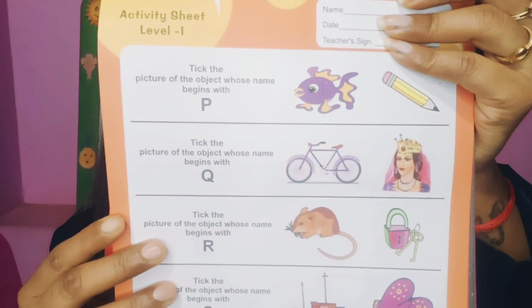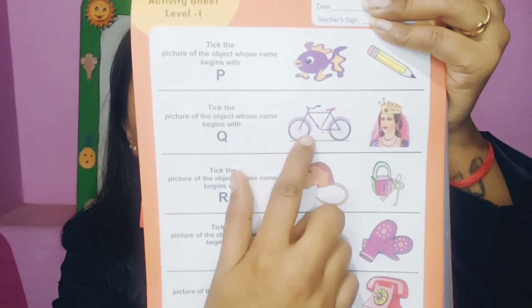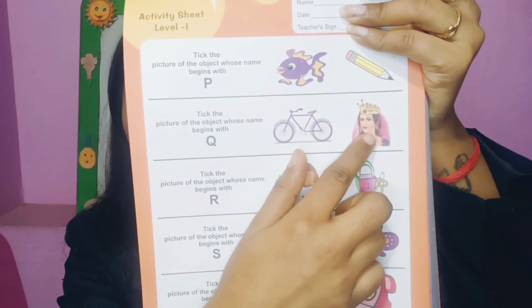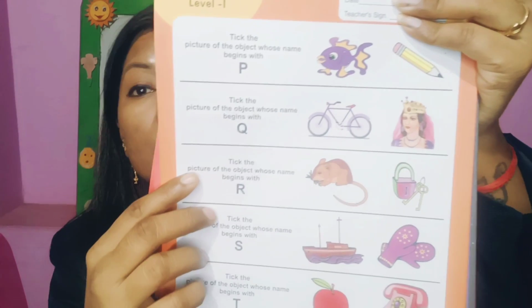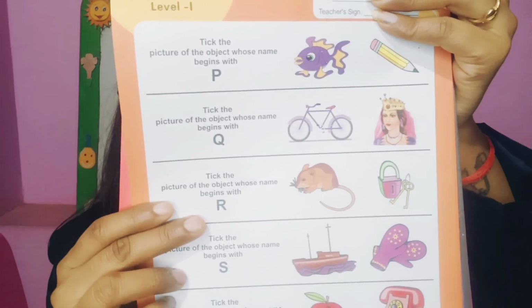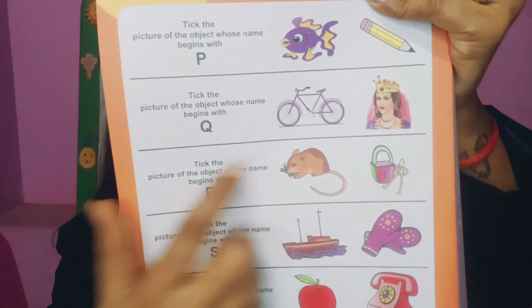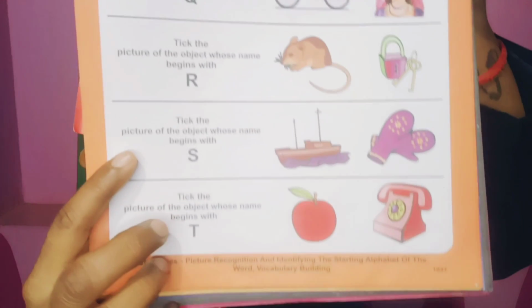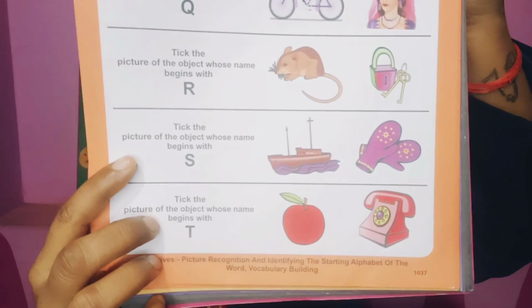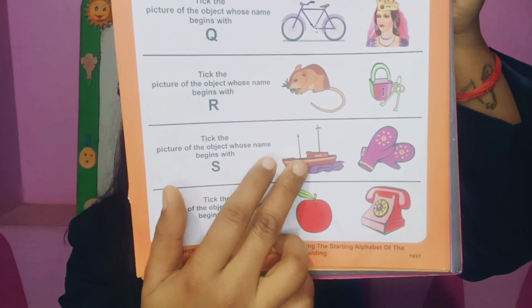Okay, take the picture of the object which name begins with Q. Q for cycle, no. Q for queen, yes. So we'll take this. Okay, next one is that take the picture of the object which name begins with R. R for rat, yes. We will take this one. Next one is that take the picture of the object which name starts with S. S for ship, yes. We'll take this.